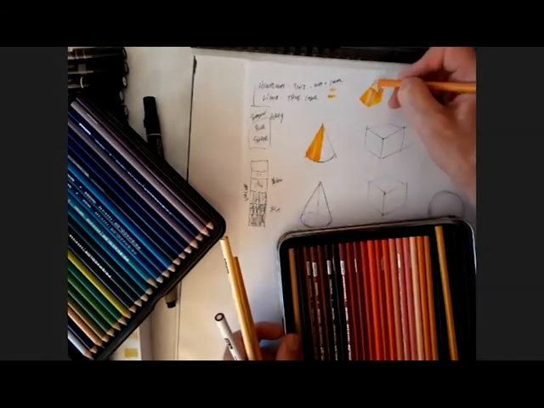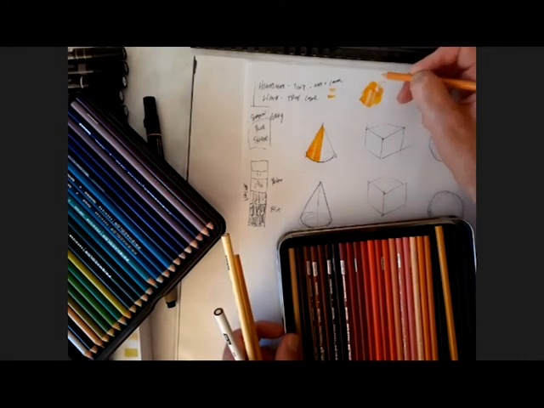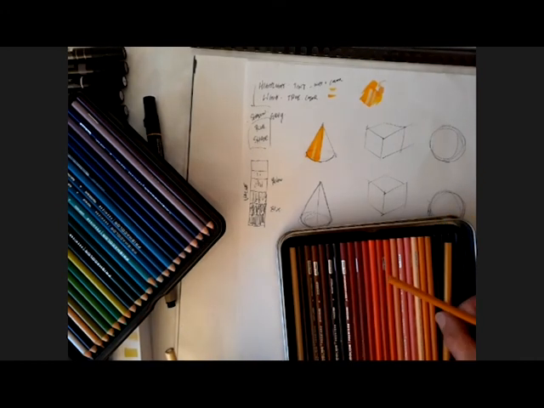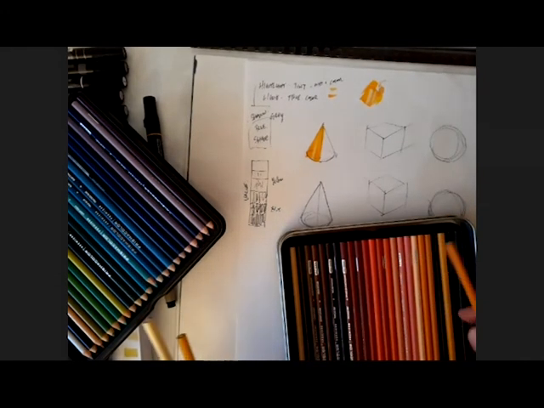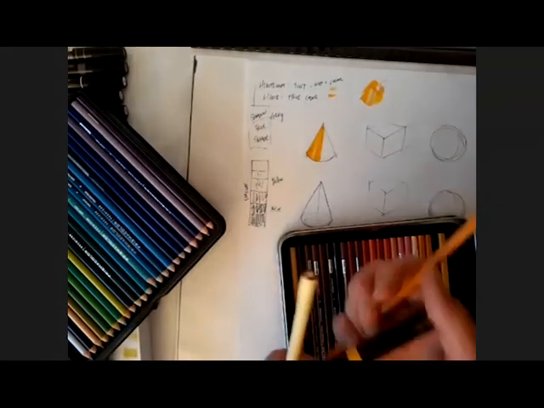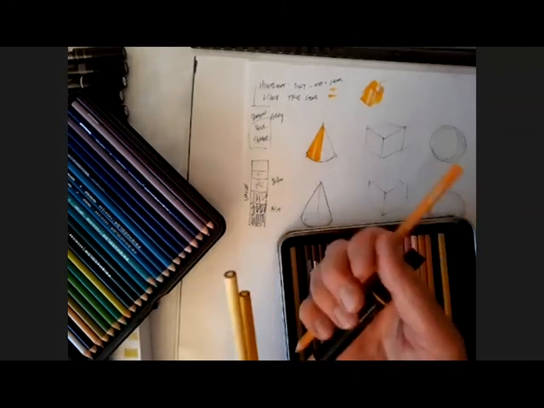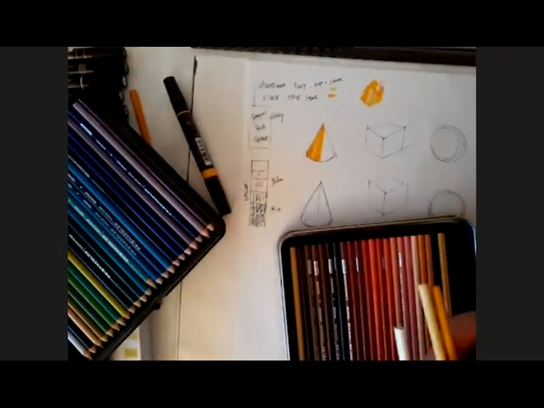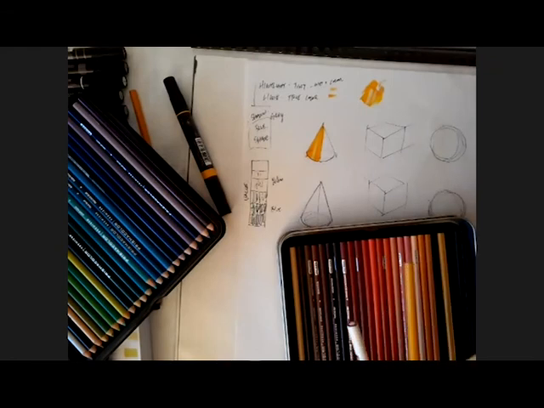Spanish orange. Yeah, looks like my Spanish orange matches my yellow marker pretty well. What is this called? Oh, Spanish orange marker. Look at that. I got a Spanish orange marker and a Spanish orange pencil. Well, I guess they're both made by Prismacolor, so that was meant on purpose.